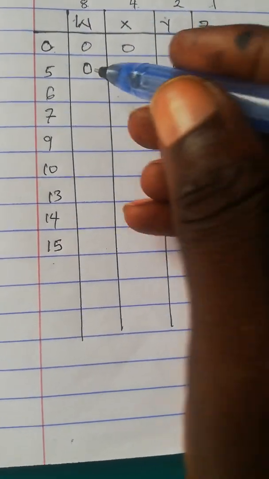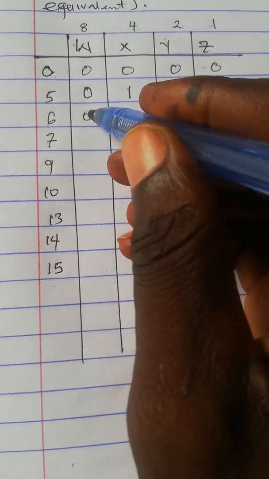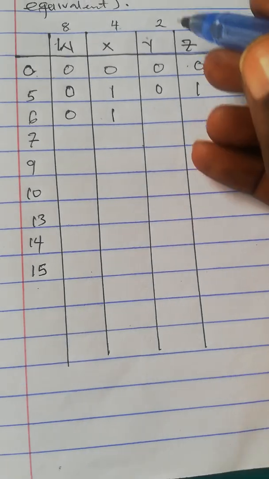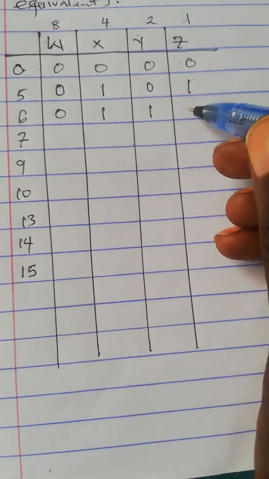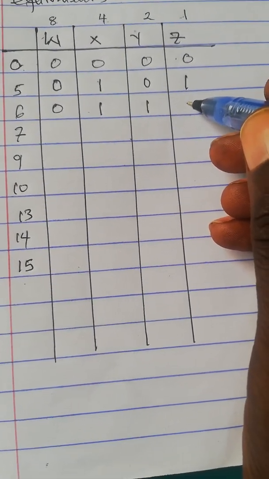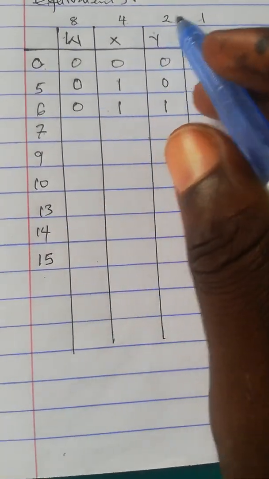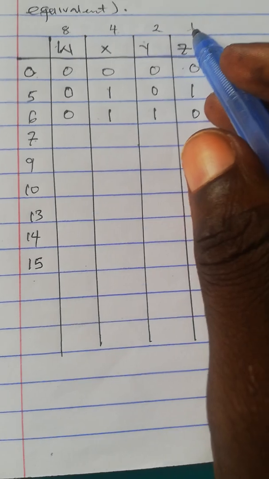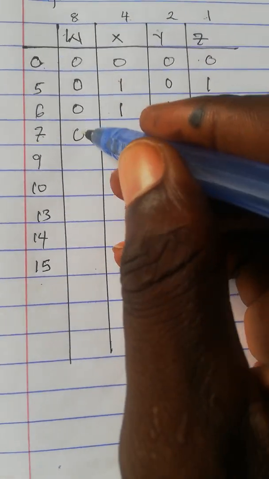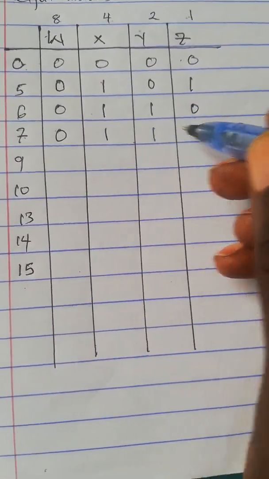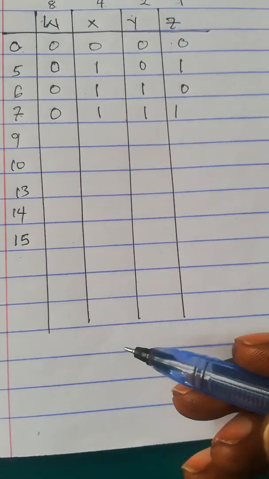Now for 6 we need 4 and 2. 8 and 1 are not needed, so just write 0, 1, 1, 0. For 7 we need 4, 2, 1, so just write 0, 1, 1, 1. That's what we do for everything.